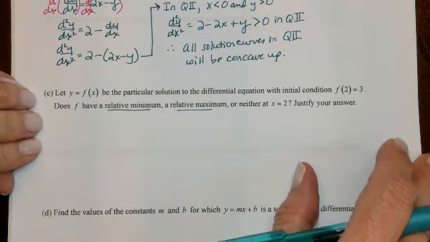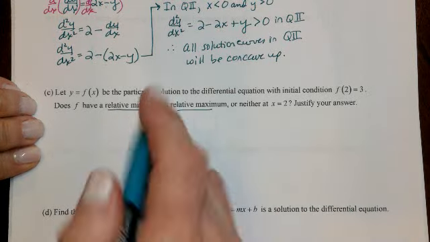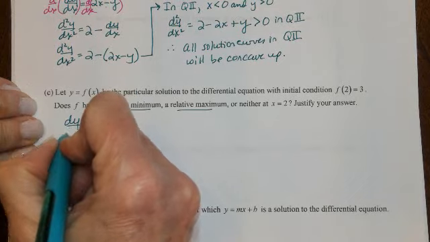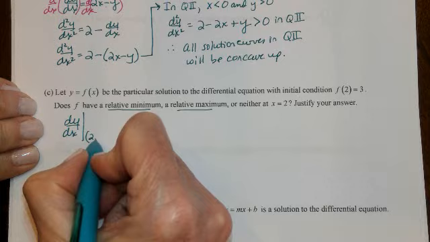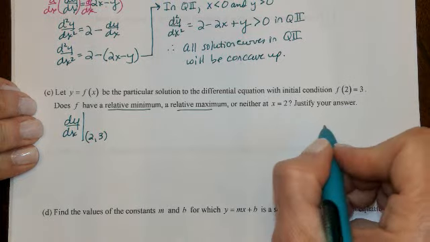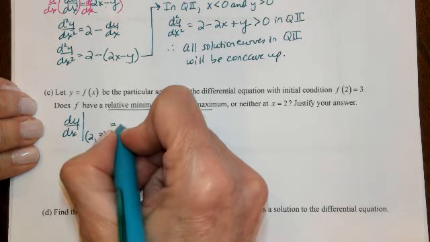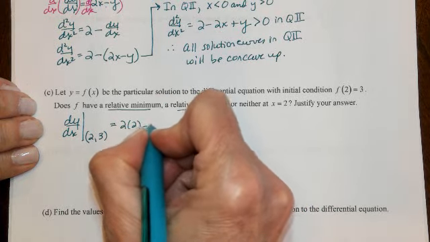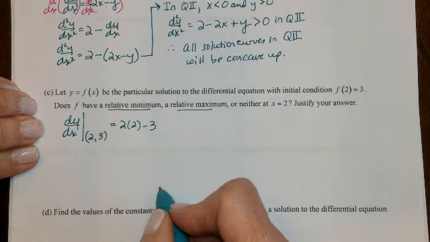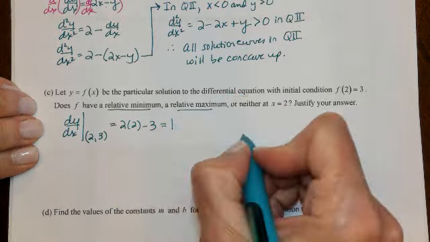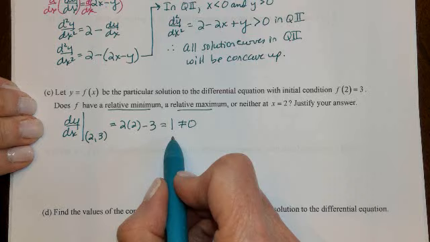So what is the first derivative at x equals 2 and y equals 3? That's that point, right? So I'm going to plug in 2 for x and 3 for y, and I get 2 times 2 minus 3. This isn't even 0. This is equal to 1, not 0. So we don't even have a critical point here.